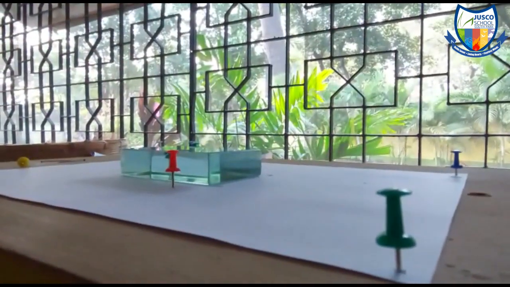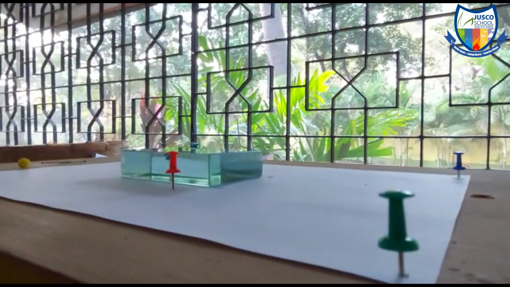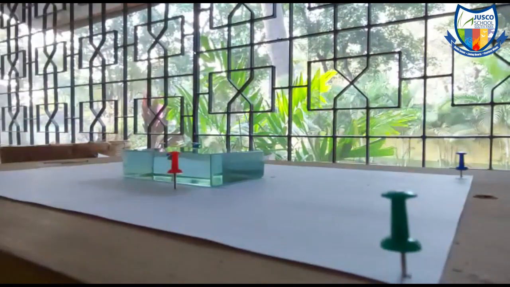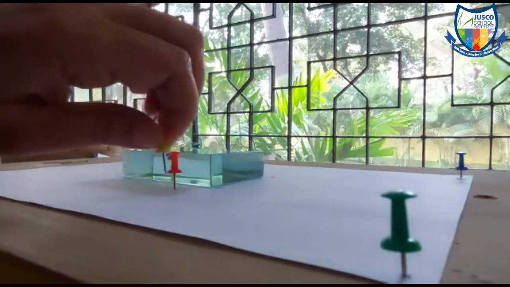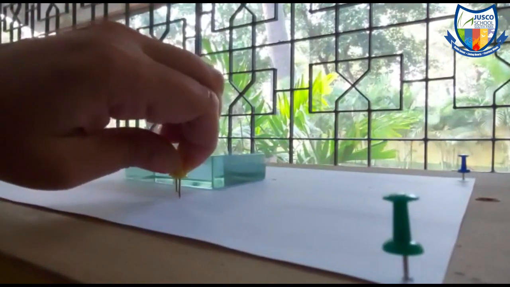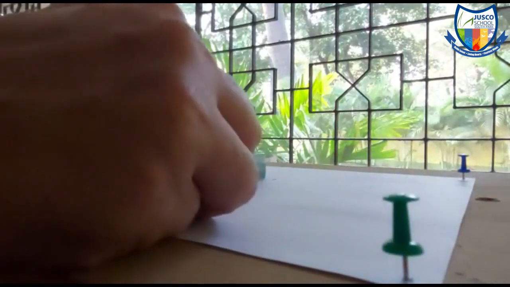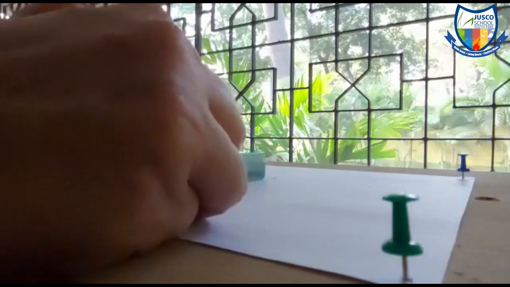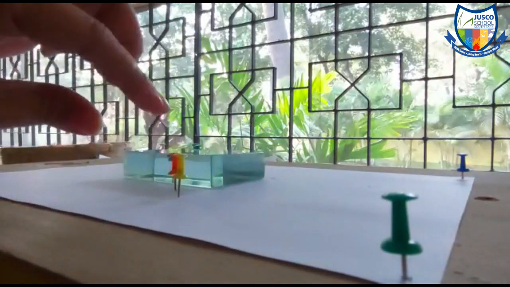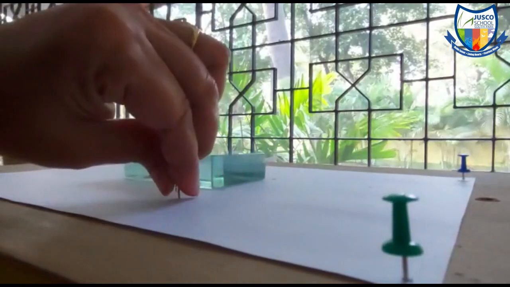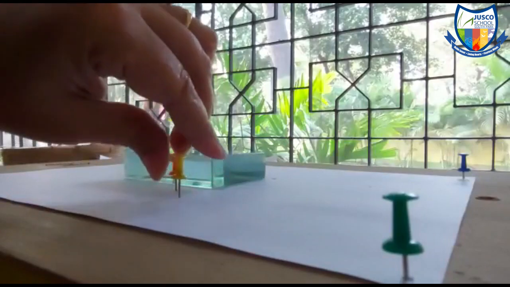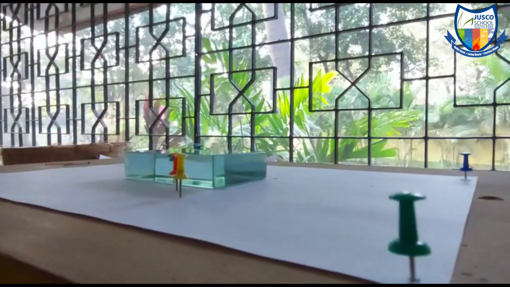Yes. So can you see the blue and red pin now? No, because they are now in line with this red pin. So blue and green are not seen. And for accuracy, I'm also putting one more pin which will help me to form a line. So now all this red, yellow, blue and green are in one line.